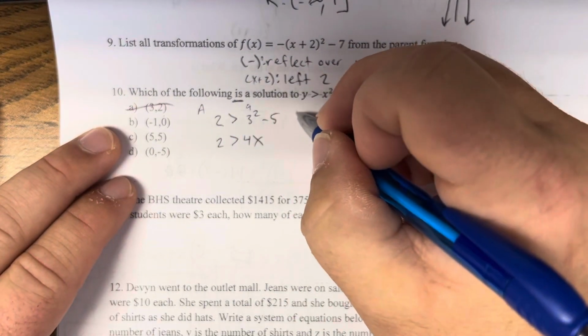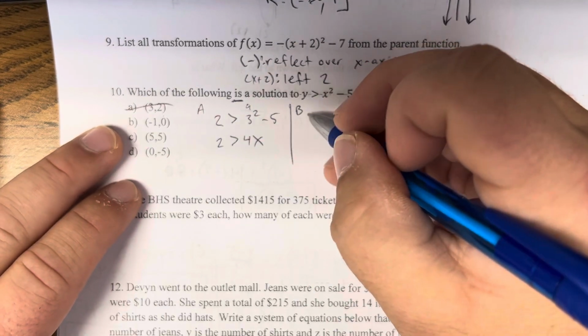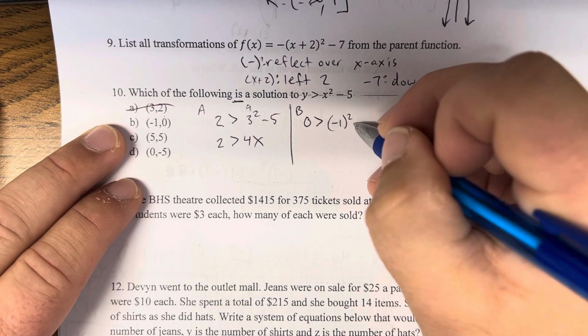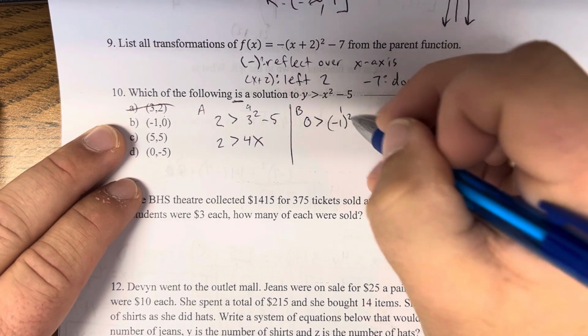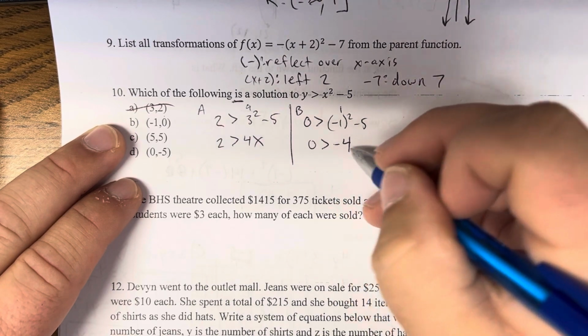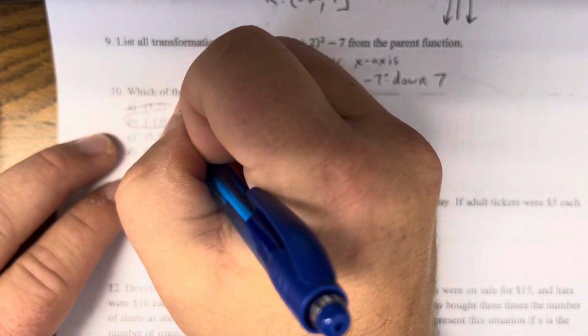And then for B, we'll do the same thing. We're going to plug in 0 for the y, is 0 greater than negative 1 in parentheses squared minus 5? So that becomes 1 minus 5, which is negative 4. Is 0 greater than negative 4? Yes, it is. So I'm going to circle B.